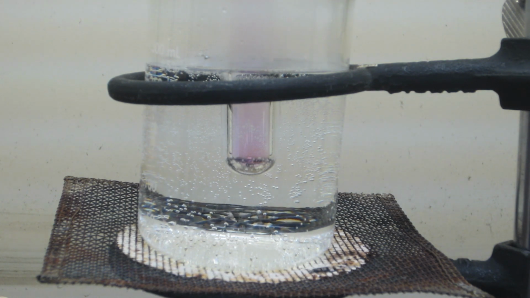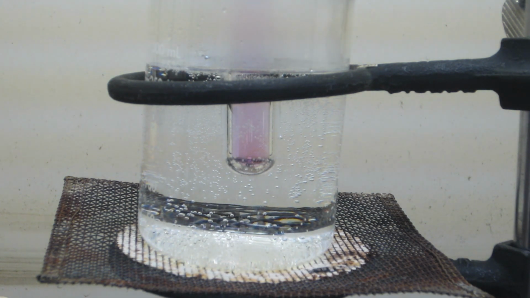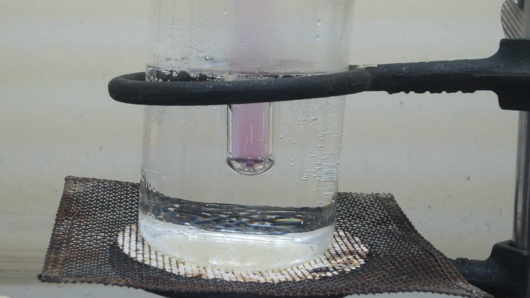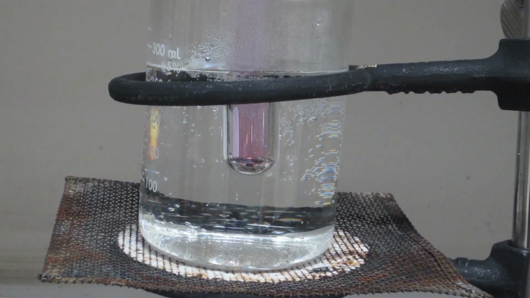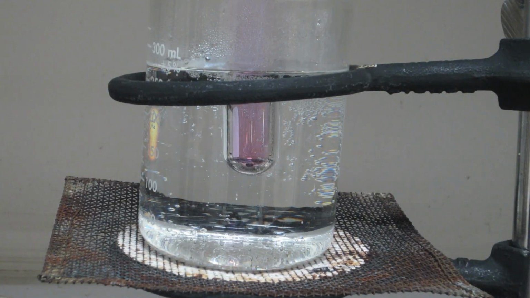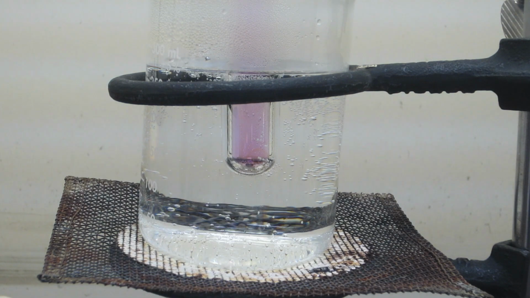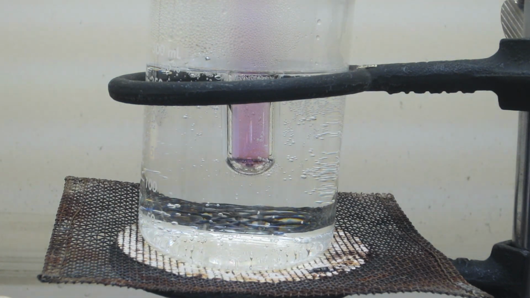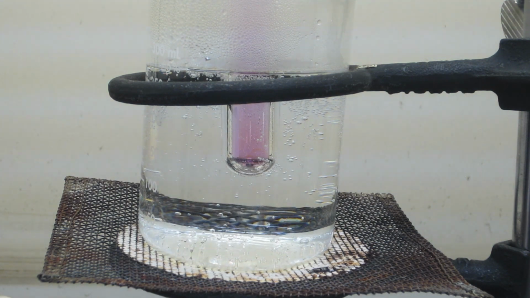And the last thing I want to mention is a question that is asked for in the report sheet. It asks for you to examine the test tube after the sublimation has taken place. After you've taken the test tube out, let it cool. And what happens is that there's crystals of iodine that form on the inside parts of the test tube.